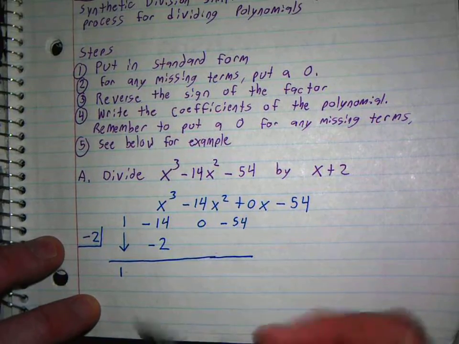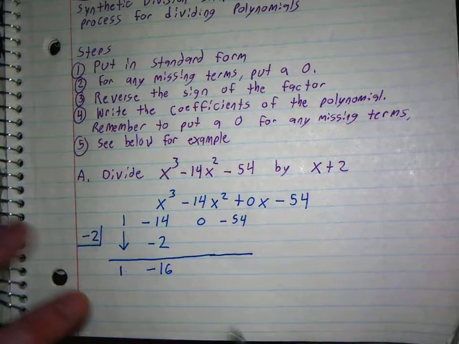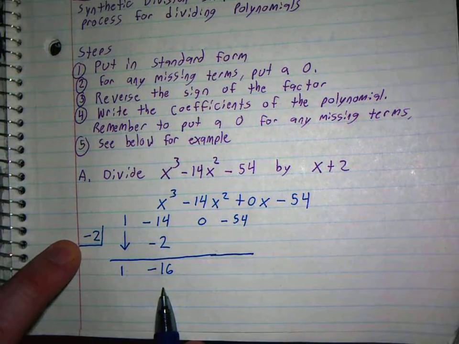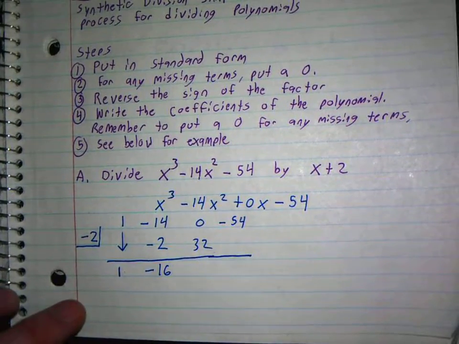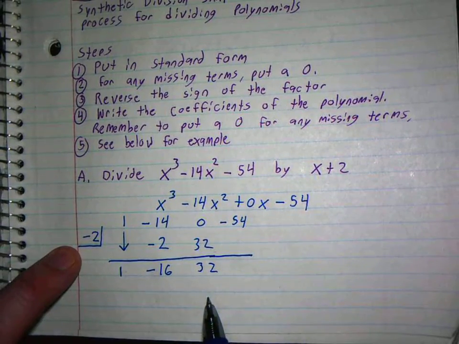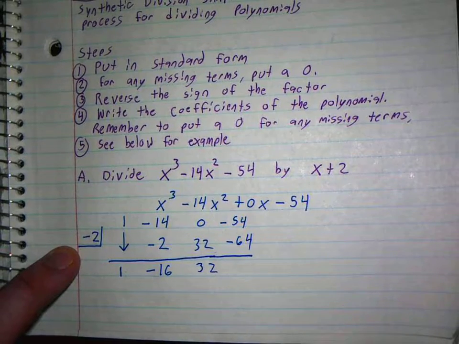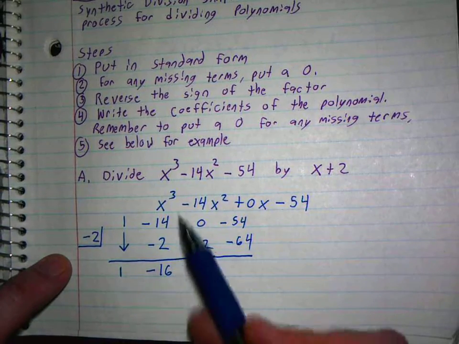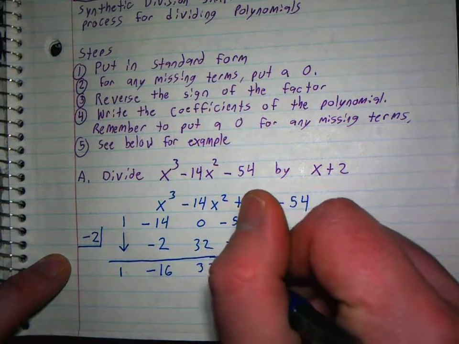Okay, so negative 14 plus negative 2 is negative 16. Then you multiply. Negative 2 times negative 16 is 32. Then you add. 0 plus 32 is 32. Then you multiply. Negative 2 times 32 is negative 64. Then you add. Negative 54 plus negative 64. Something doesn't seem right. Negative 118.